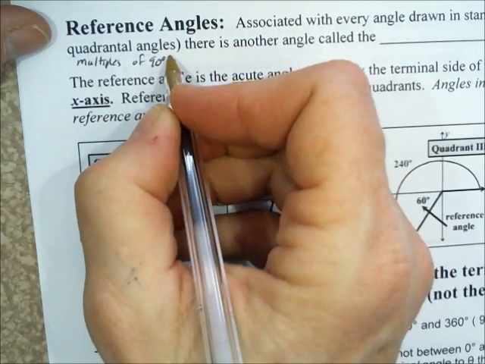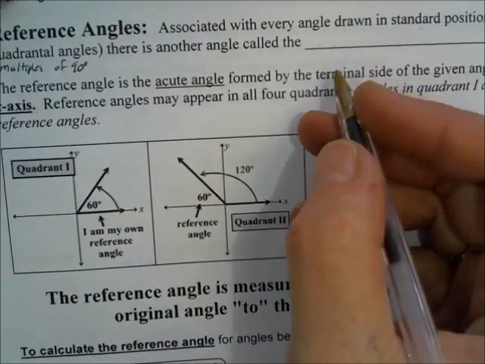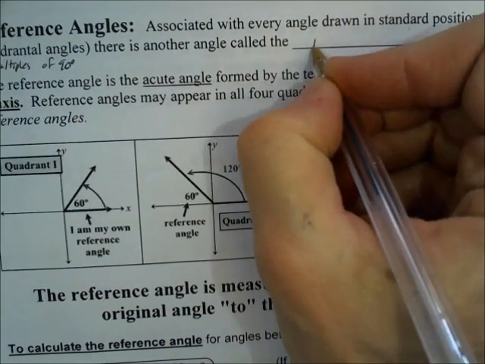So 90 degrees, 180, 270, 360. They don't have reference angles. All of the other ones do. There's another angle called the reference angle.